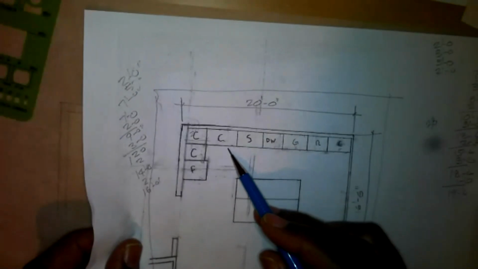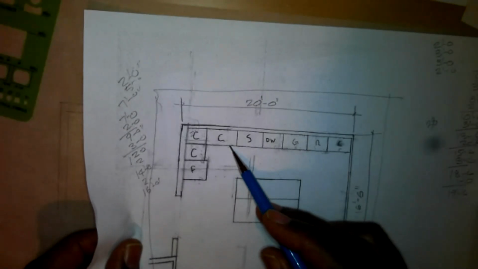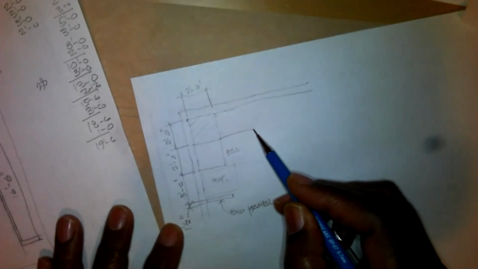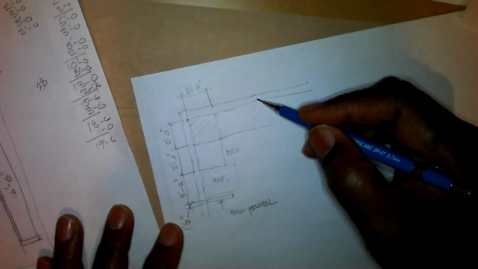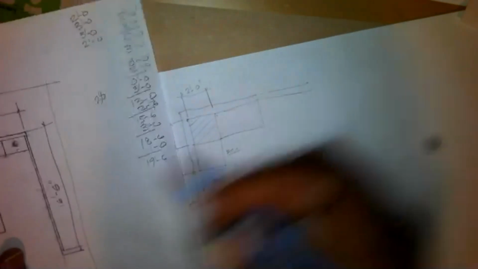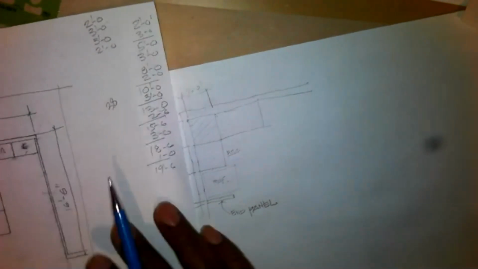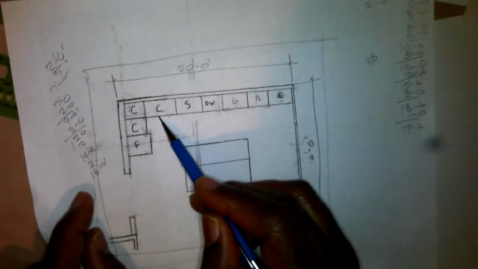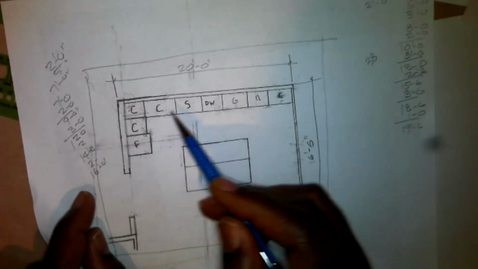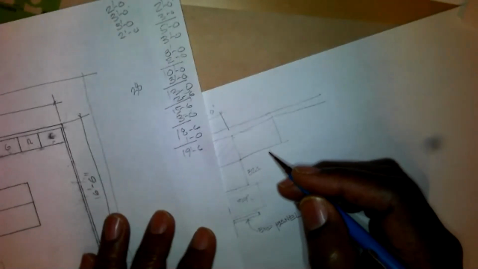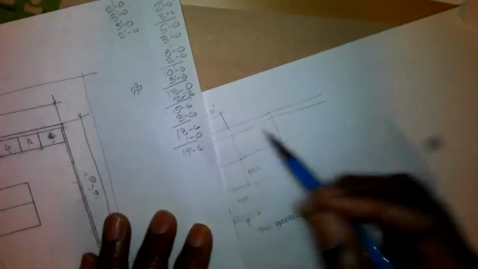So now we turn the corner right here, right? And we have a base cabinet here, and I think we made this base cabinet 3 feet wide, right? Yes, sir, we did. Okay, and then this is your sink.